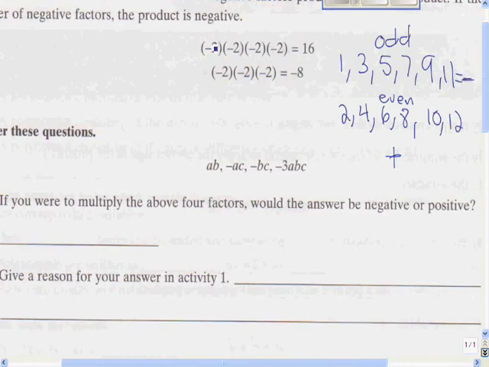So if you notice here, we've got 1, 2, 3, 4 negatives. So that means our answer is positive. Here we've got 1, 2, 3 negatives, and that's odd, so our answer is negative. Okay, that's one rule about multiplying monomials when it comes to the signs.